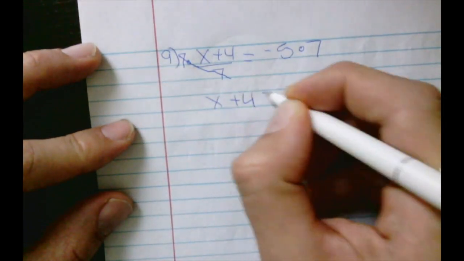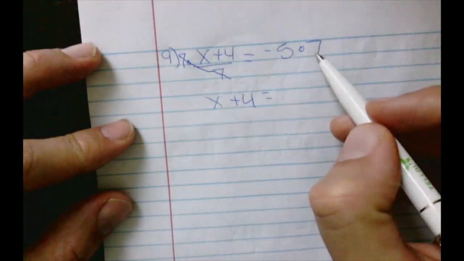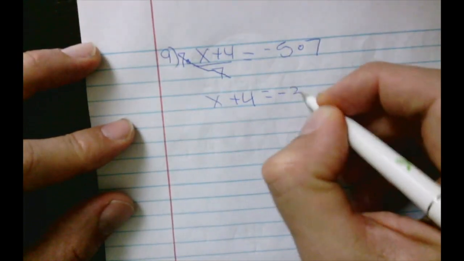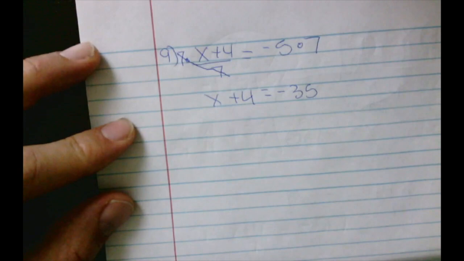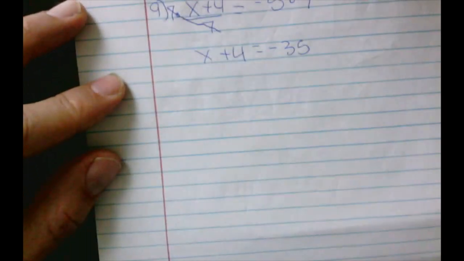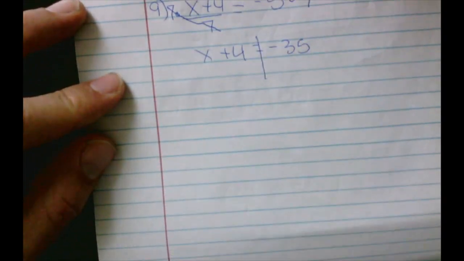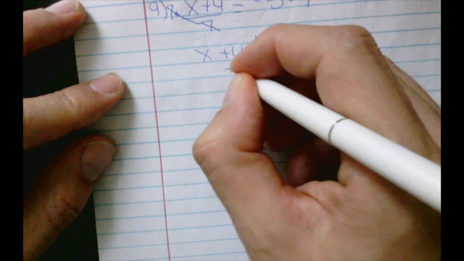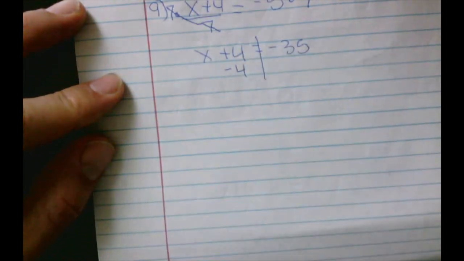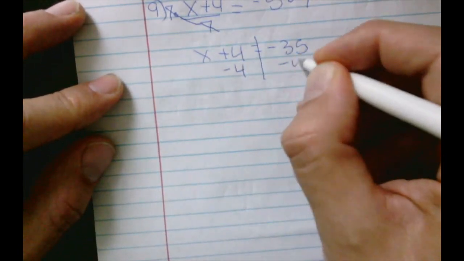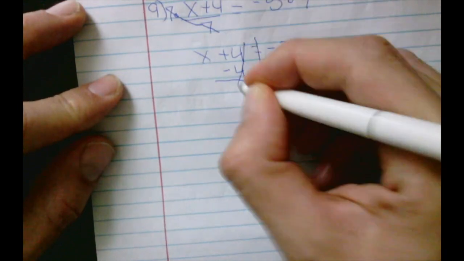I rewrite what I have. And negative 5 times 7 is negative 35. Next, I realize I have a one-step equation. Draw a line through my equal sign. If I'm adding 4, I have to minus 4. If I minus 4 from the left side, I need to minus 4 from the right side.